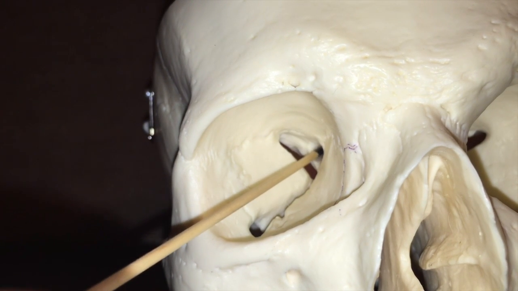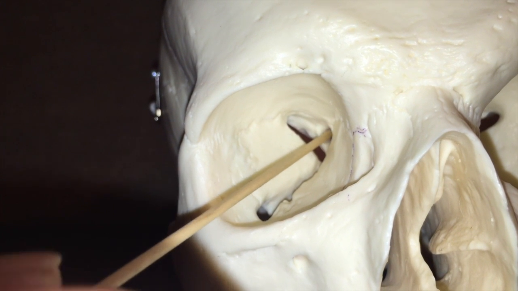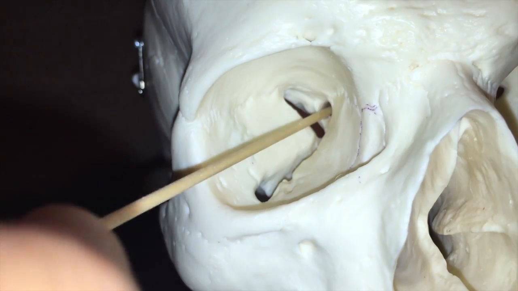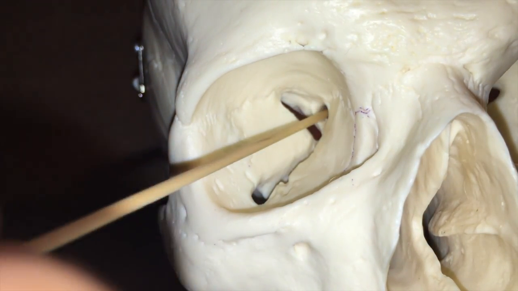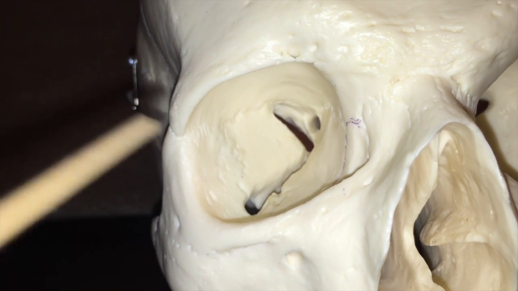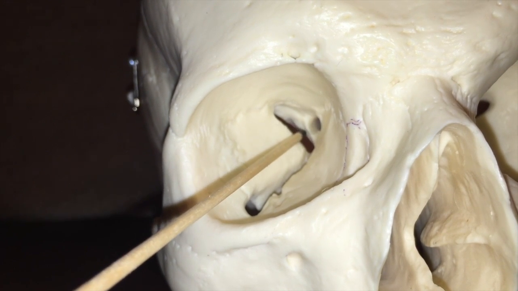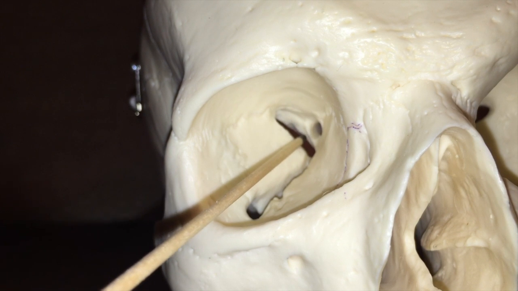The optic canal is a tube and is located on the lesser wing of the sphenoid bone. The optic nerve, or cranial nerve 2, and the ophthalmic artery travel through the optic canal. The superior orbital fissure is located between the lesser and greater wing of the sphenoid bone.